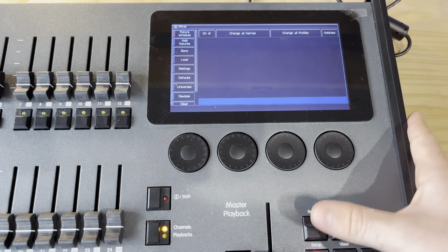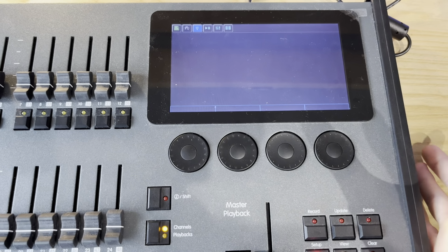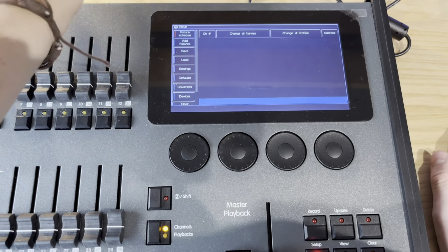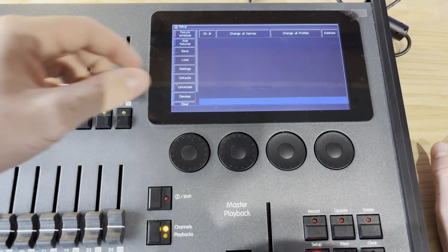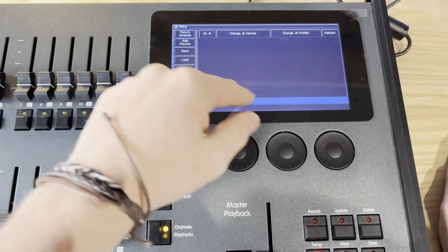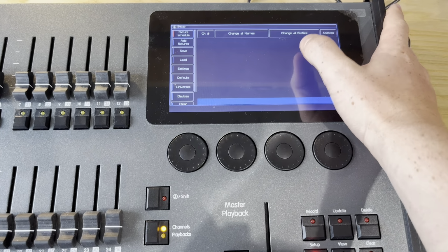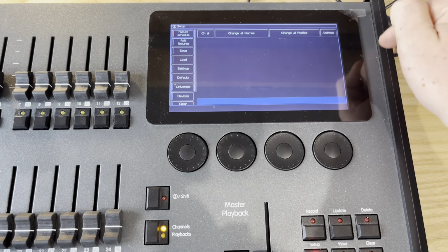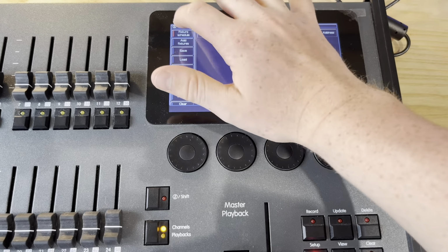This is the setup menu. Your default screen is this, and pressing setup takes you to this screen. The first thing that comes up is fixture schedule. This is all fixtures that are patched into the desk. Your channel number, which are these numbers here, the name of that, so you can change the names, and then your profile, which is the fixture profile that the desk is going off. You also have the DMX address here.